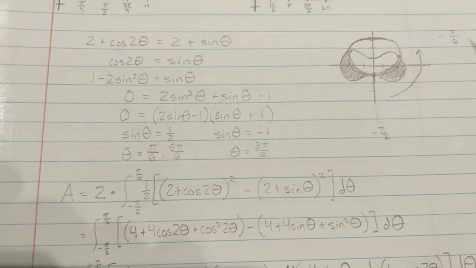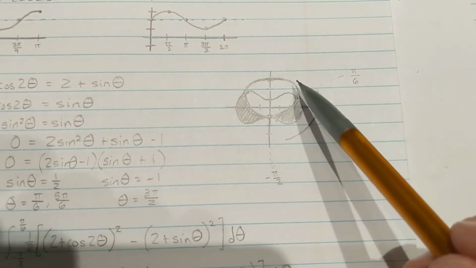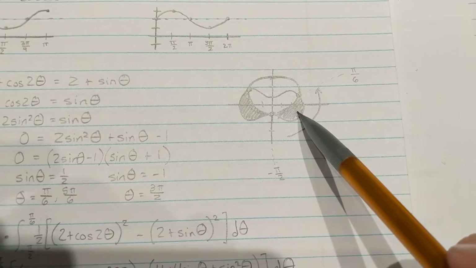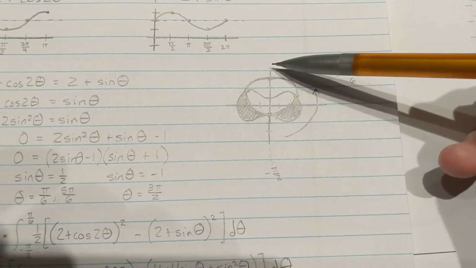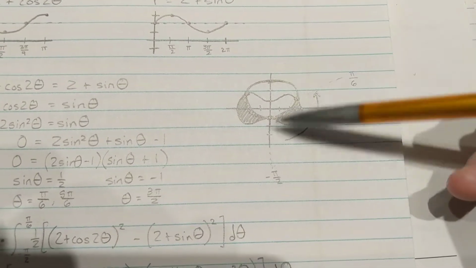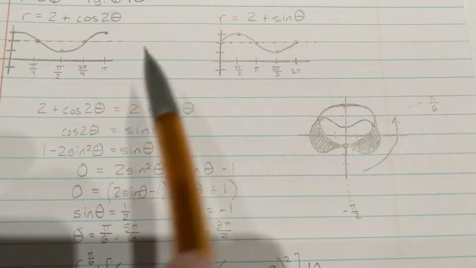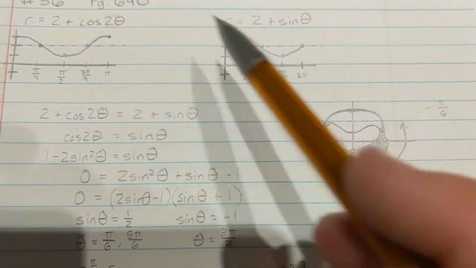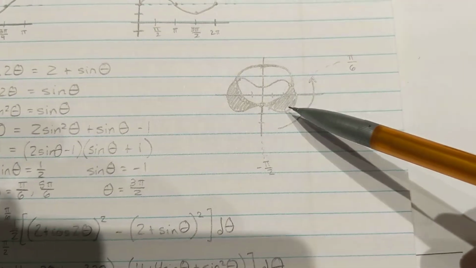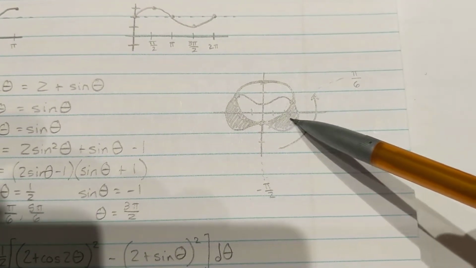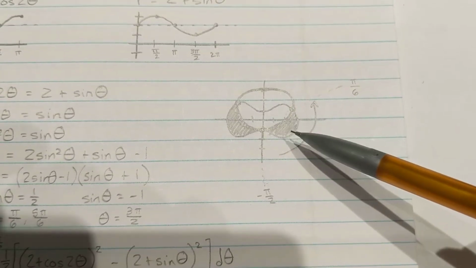Now, to find the area, we know that both of these curves are symmetric across the y-axis. Looking at it, and even looking at our curves here, it's the same going down as going back up. So we know that we just need to find this section and then multiply it by 2.